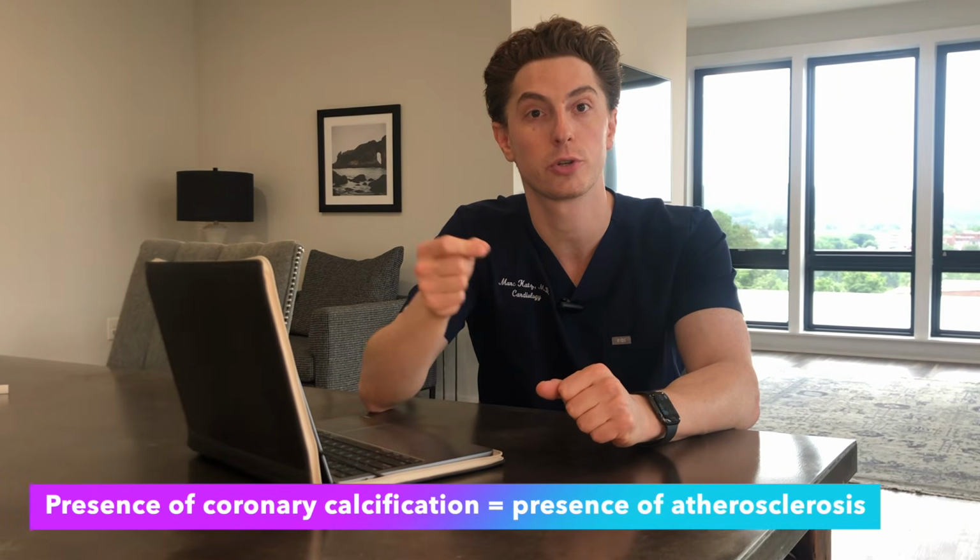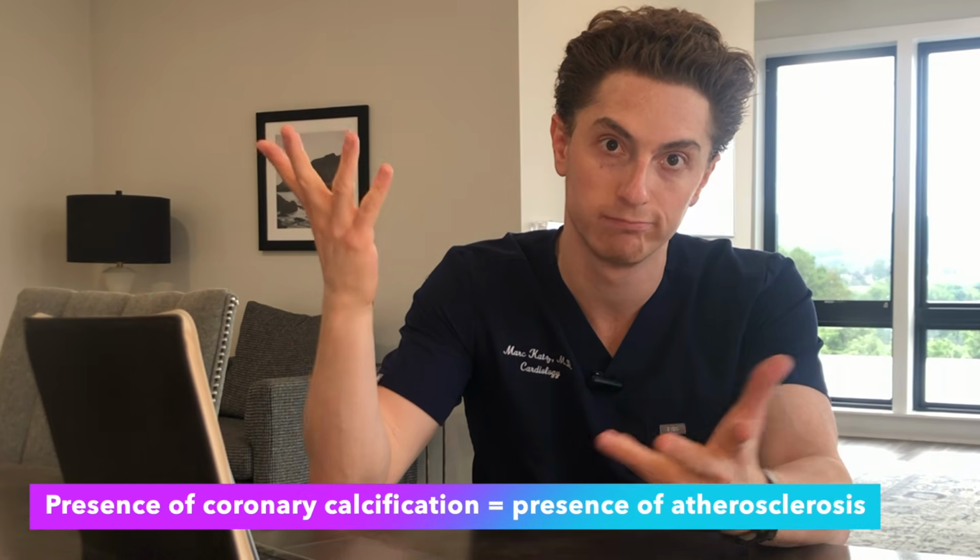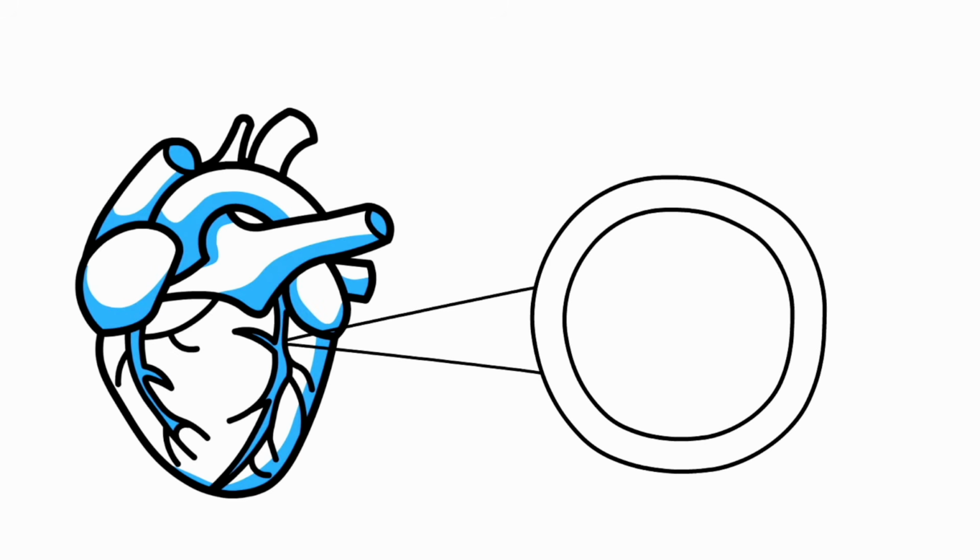It's a surrogate marker of atherosclerosis and future risk of heart attack, stroke, death. The process of atherosclerosis involves the gradual deposition of cholesterol, fat, and calcium within the coronary arteries and the rest of your arteries of your body. This is a chronic inflammatory condition that everyone has. Let's take a look at this animation to better understand.